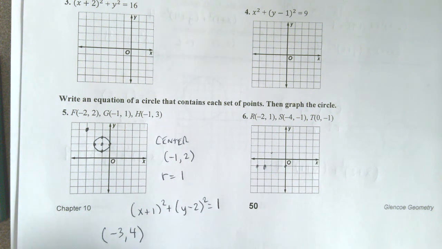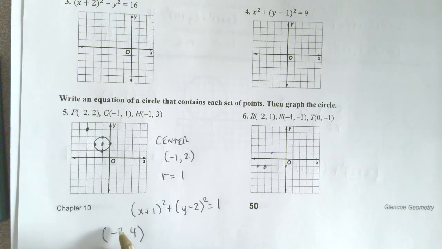But if I'm not given the graph, it's not quite as simple. I can't just say, well, look at the picture. There's no picture of my circle. But if I have my equation, understand that this x-coordinate and this y-coordinate represents any point that's on the circle.